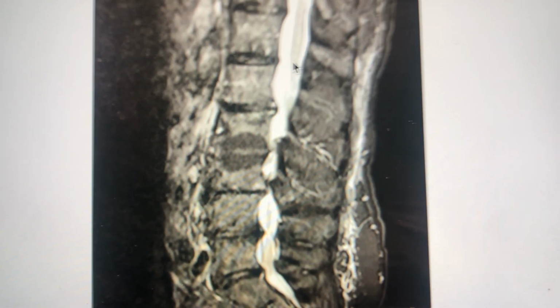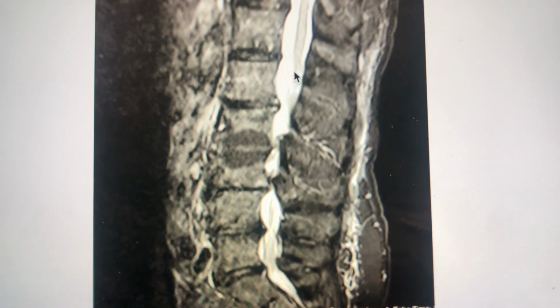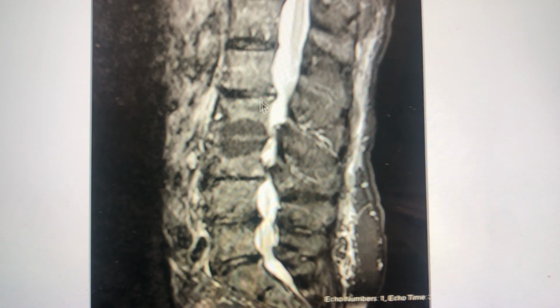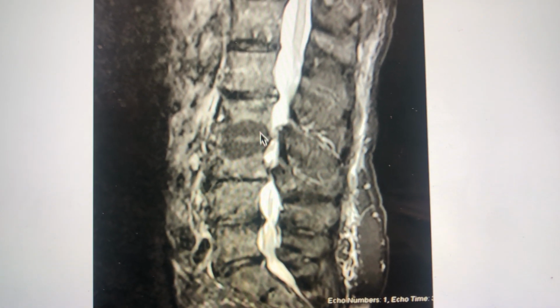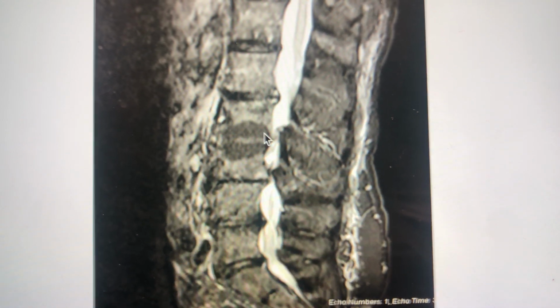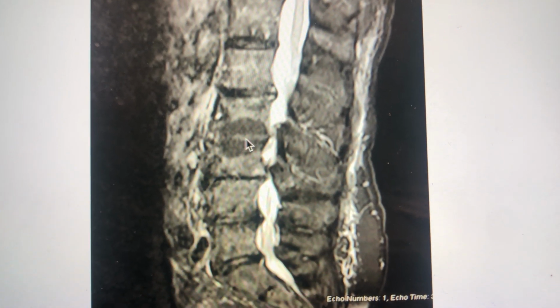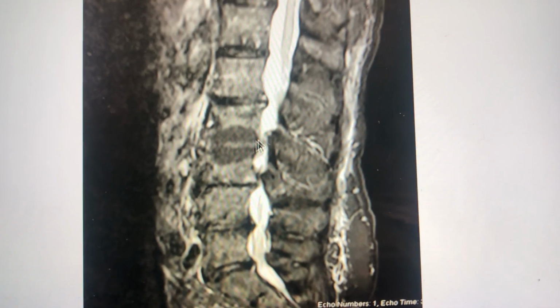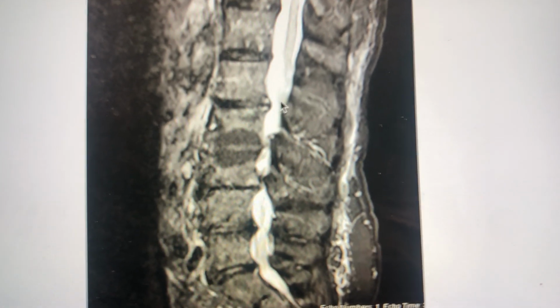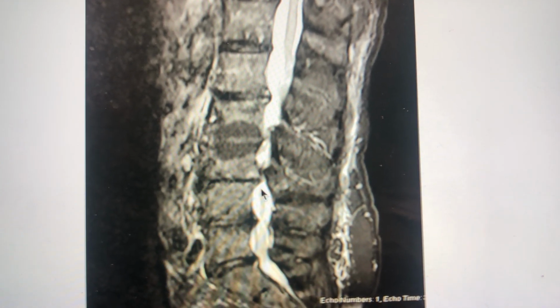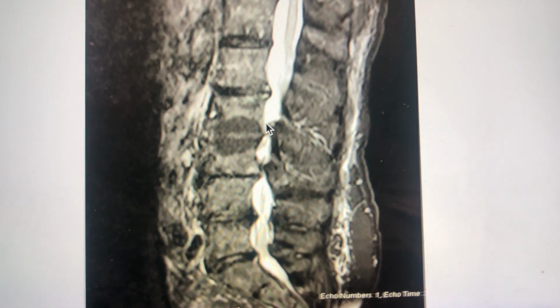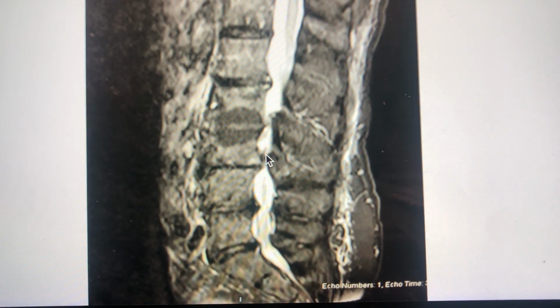This is neither T1 or T2. I think these are called STIR images. You see the edema now is dark in color at the L23 level, and the disc collapse is a thin white line there. You still see the neural canal is white in color and narrowed throughout here, in particular at the L23 and L34 levels.